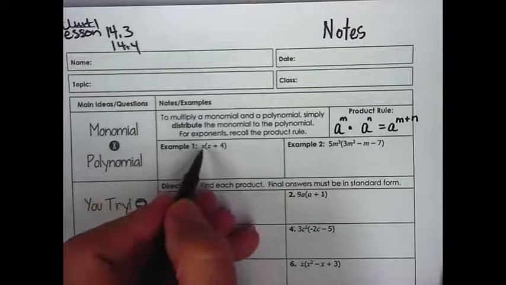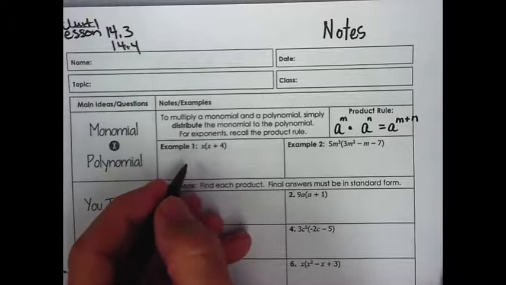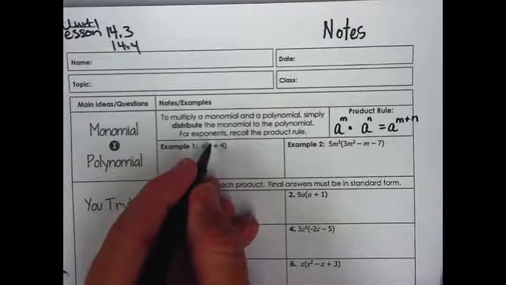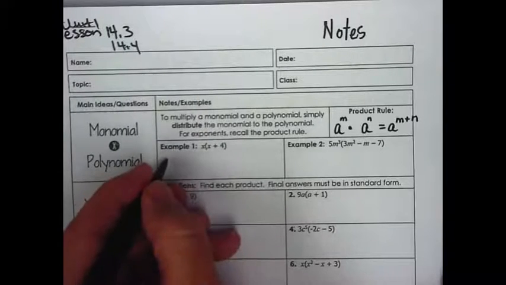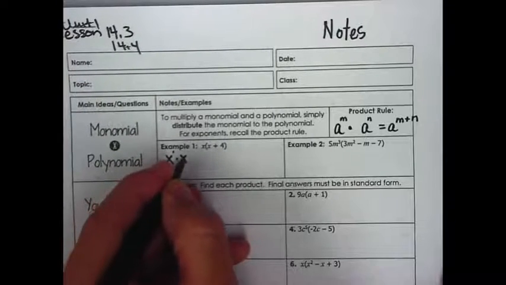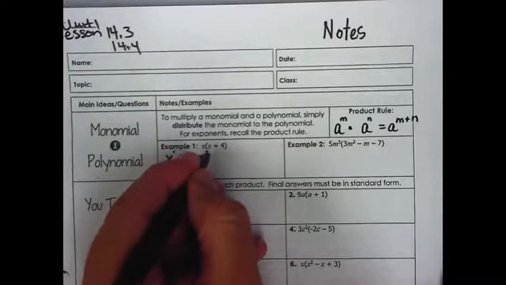In this first example, you're going to see that I'm multiplying this monomial x times this binomial x plus 4. When you do that, you're going to use the distribution property. So I will take this x and multiply it times x. So that would be x to the first power times x to the first power, and that's going to give me x squared.